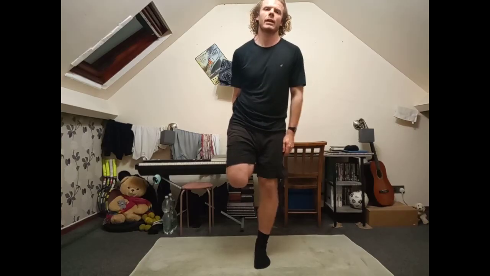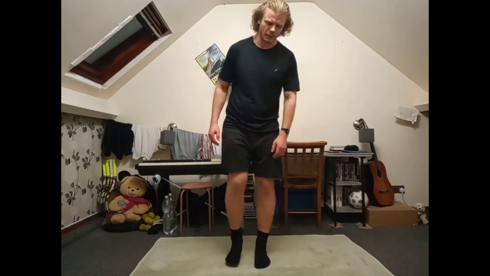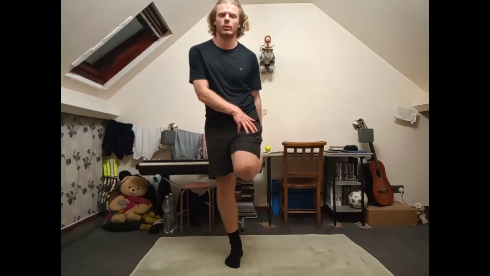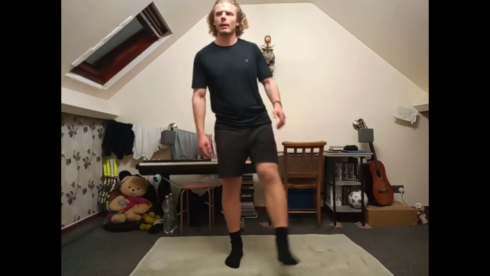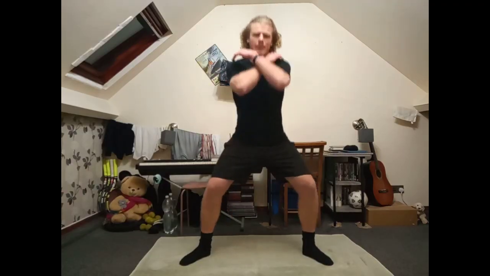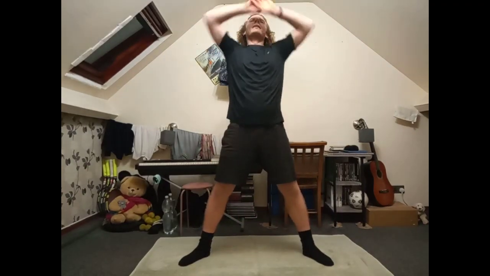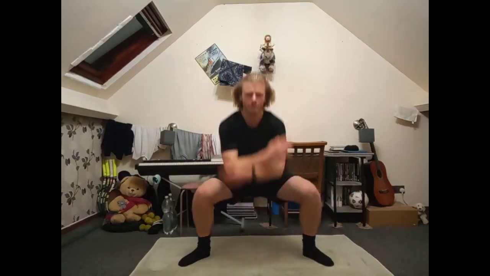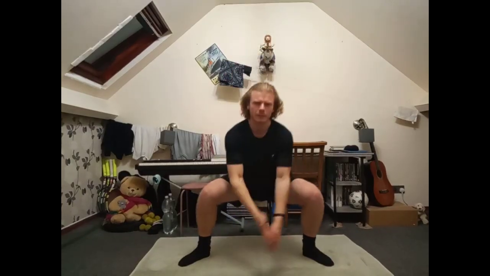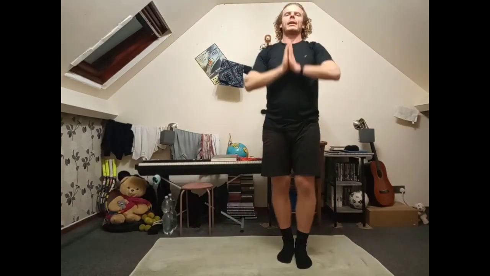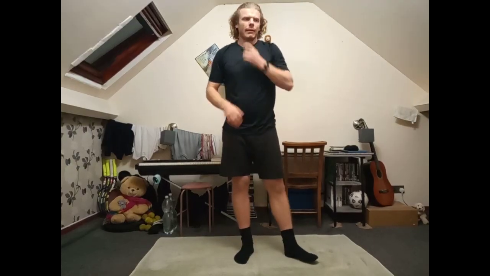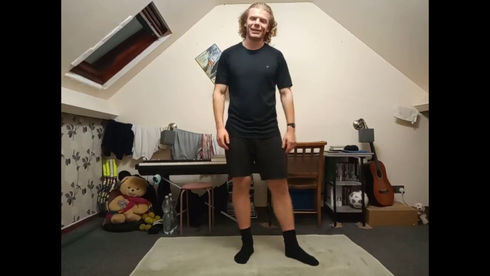Point the knee down to the ground. And the other leg. Take the leg at the ankle. Make it straight back. Point the knee down to the ground. And legs wide apart. Breathe in. And out. Breathe in, close the legs. And breathe out again. That was the squat training. Thank you very much, and have a nice time.